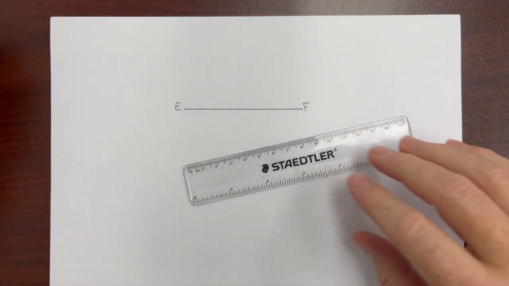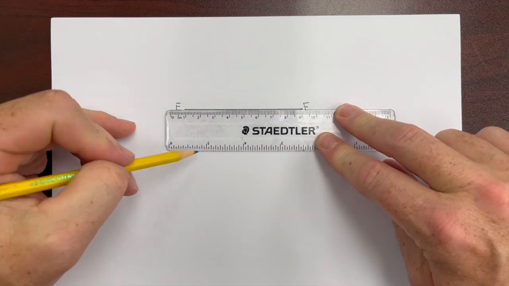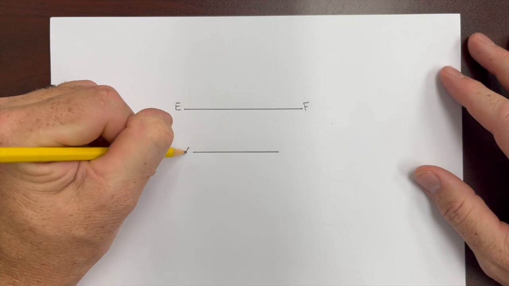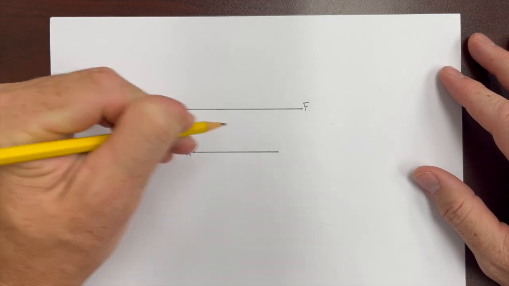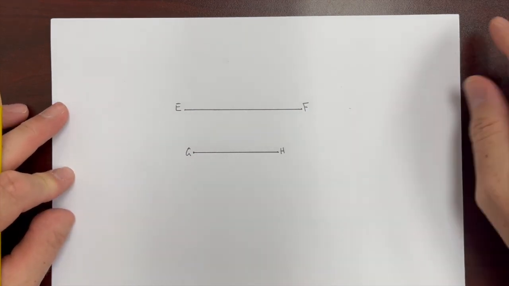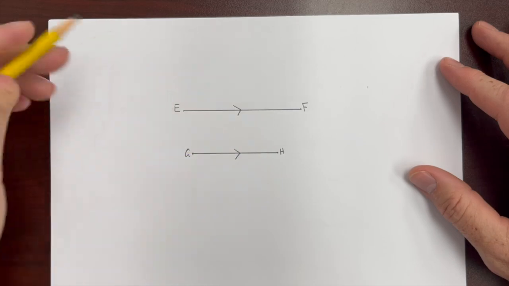Now let's say I was going to draw parallel lines to that. Again, my method using the ruler up against that line, and it's easy just to draw a line here. And let's say I wanted this one to be GH. Okay, and these are parallel to each other. So again, how would I label they're parallel? With these marks in the middle.